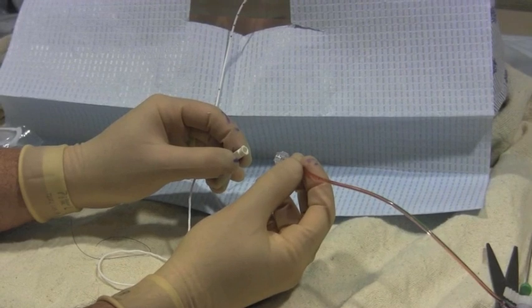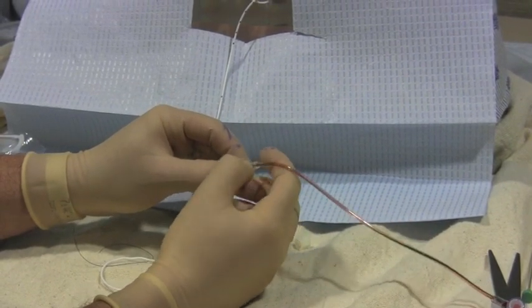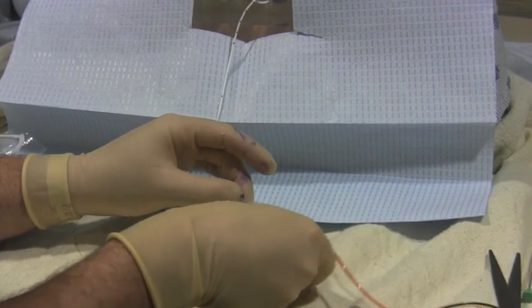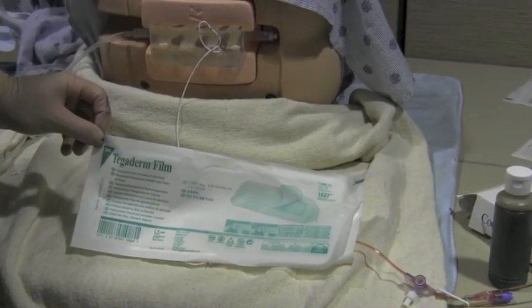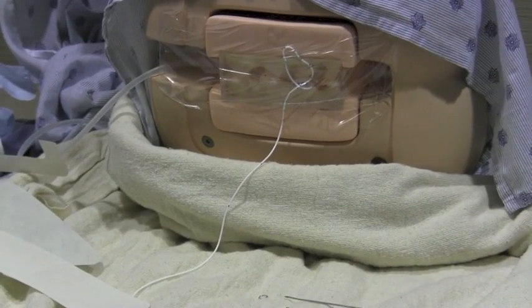Here we are connecting the lumbar drain catheter to the catheter tubing of the drainage system and collection system. A sterile clear dressing is applied and the procedure is completed.